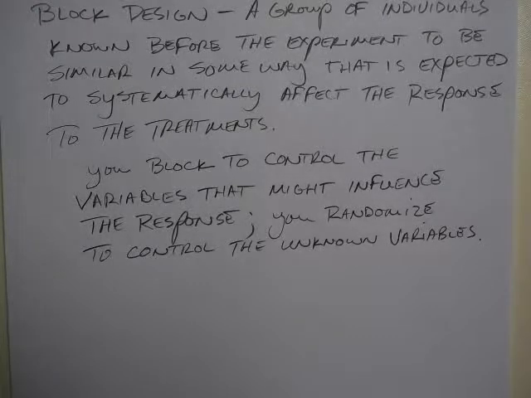That's going to be different, or it can be different. So yeah, we wouldn't be able to decide if there was a difference between the male reaction and the female reaction, when in fact there might be. So blocking is important when necessary.